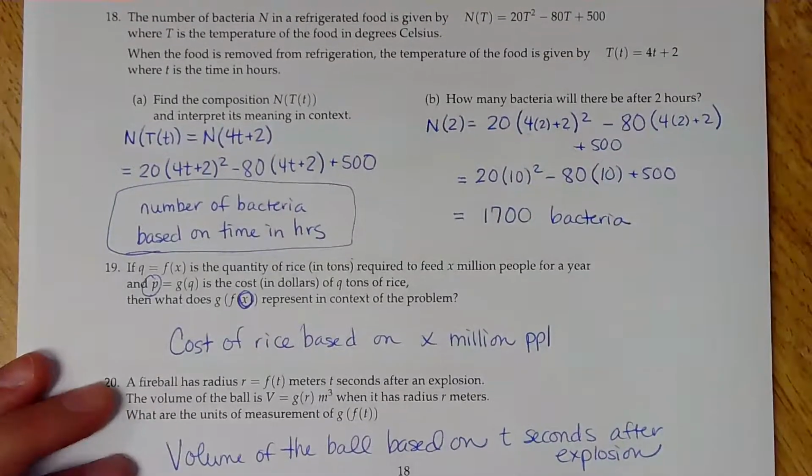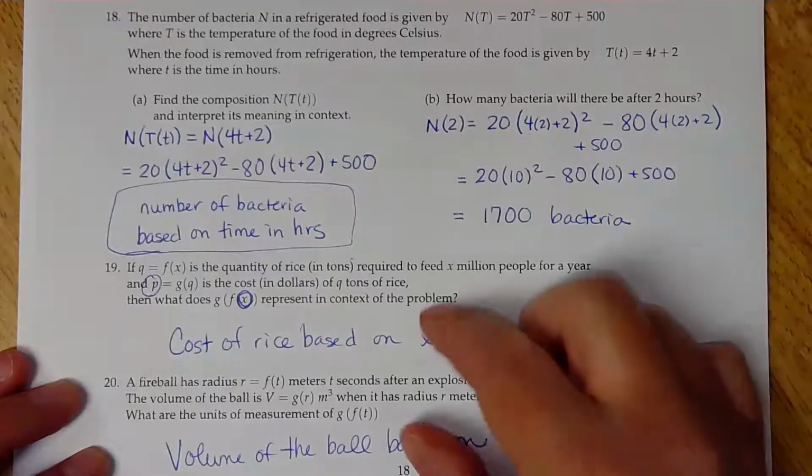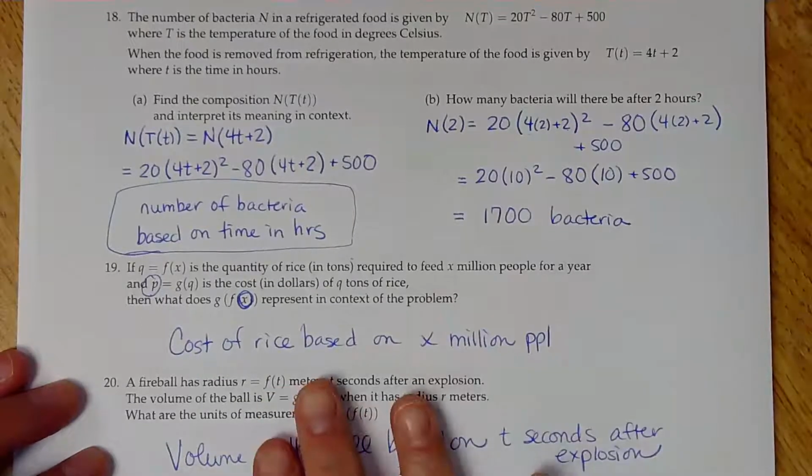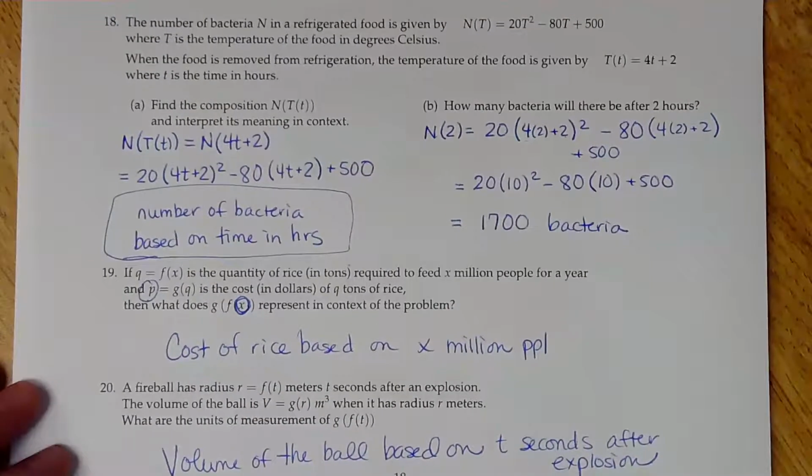All right, so hopefully that gives you some insight into using composition of functions with word problems. I will be giving a test question that asks you to interpret what that composition is in context of the problem, so make sure you do feel comfortable making that interpretation there.